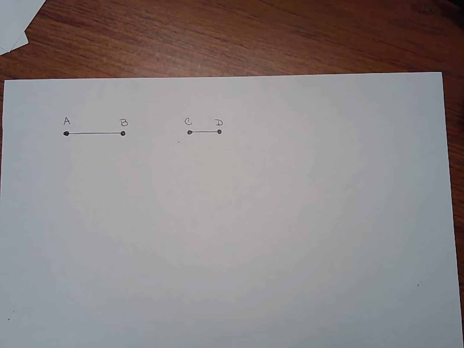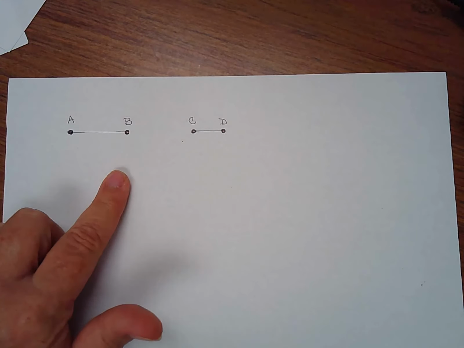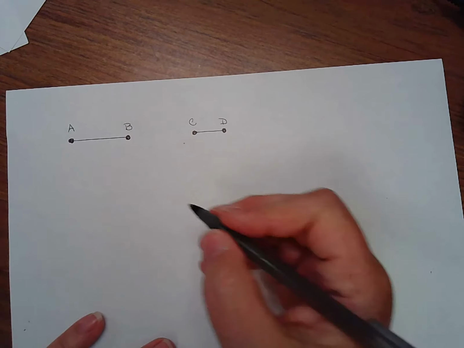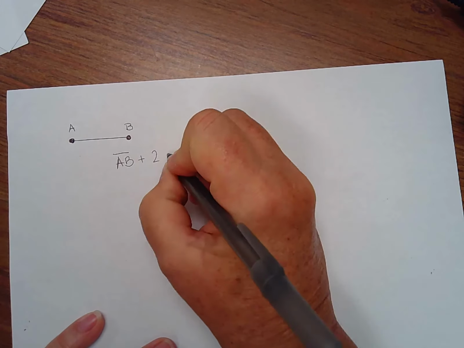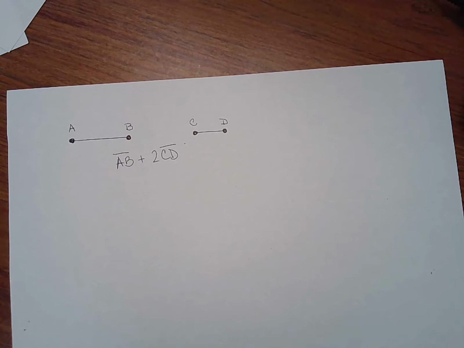Okay, so in the previous videos about constructions, you learned to make a line segment that was congruent with the line segment given. So you learned how to make an AB that was exactly the same as the AB that you're given. Okay, what if we take that up a notch and let's say that we want to make AB plus 2 CDs. We want to make an AB plus 2 CDs. That's what we want to construct now.